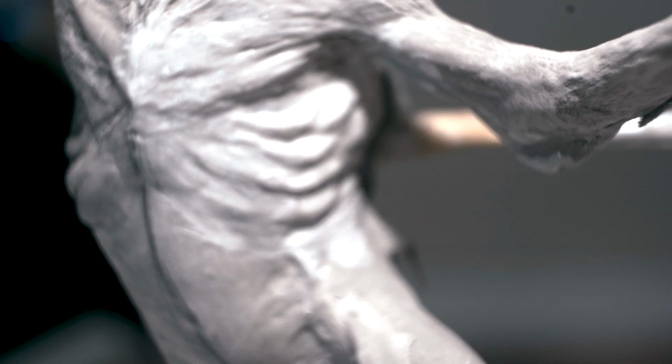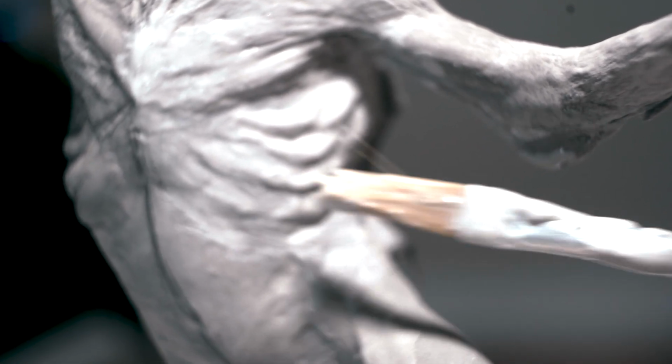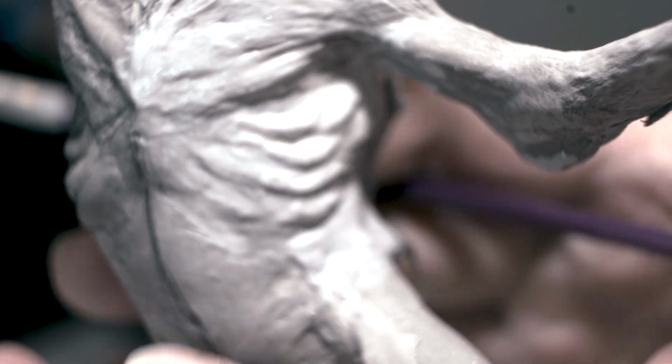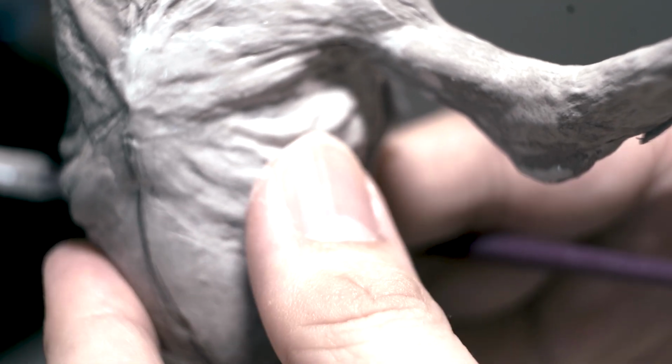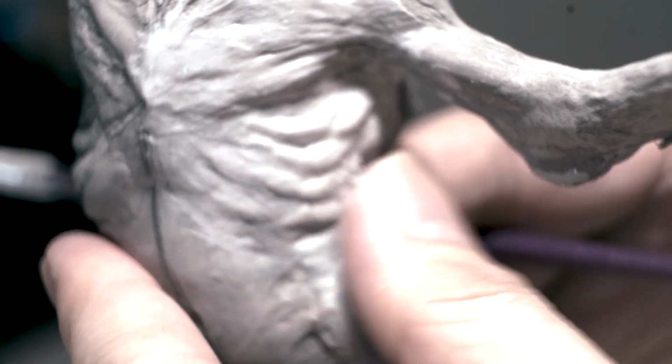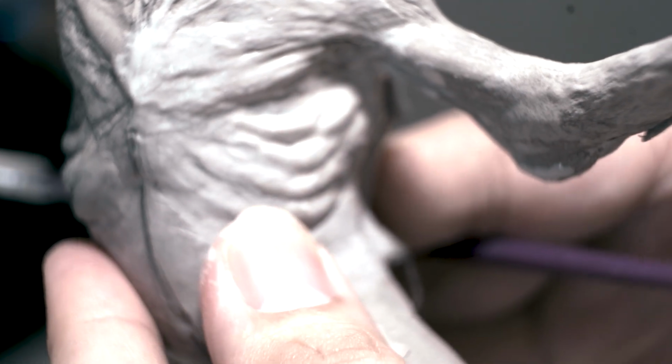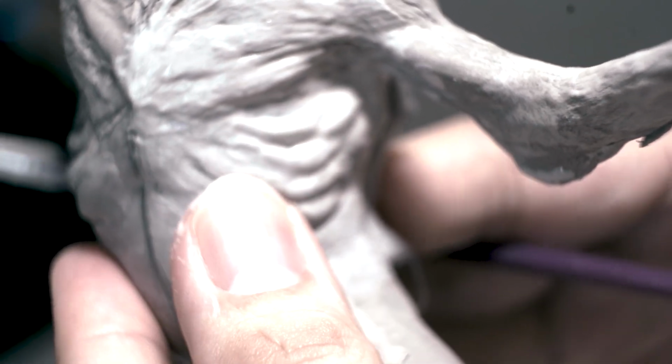Some of this might feel a little bit too prominent. Come in, press it down a little bit, take away some of that hard edge, soften some of that up, and just give enough of a hint.